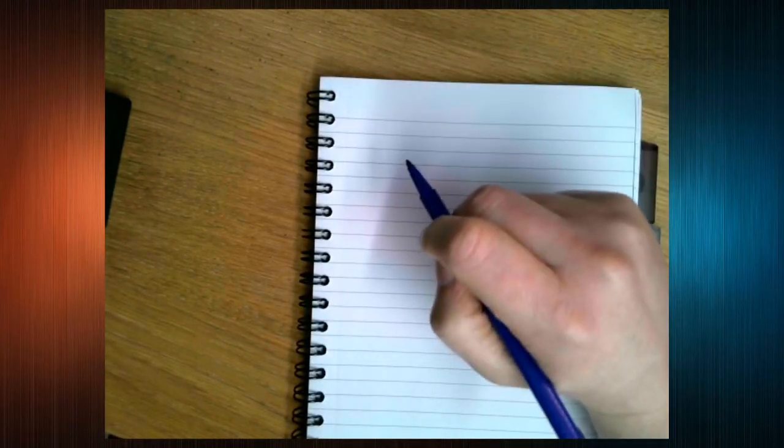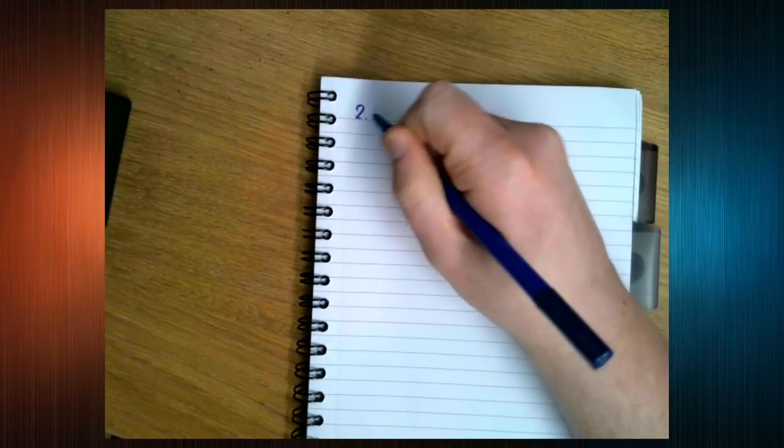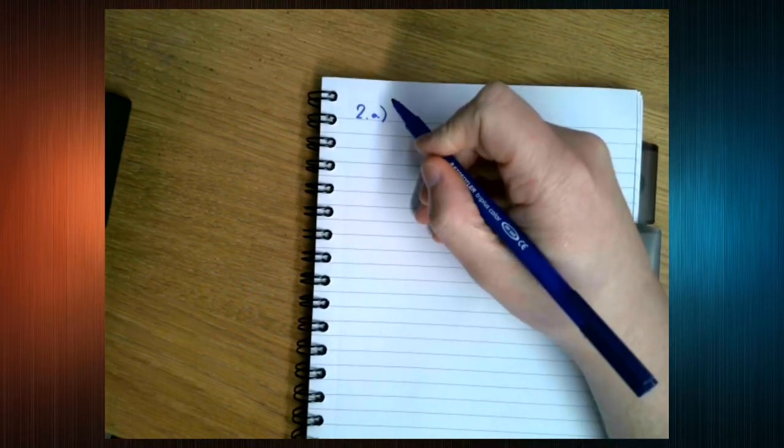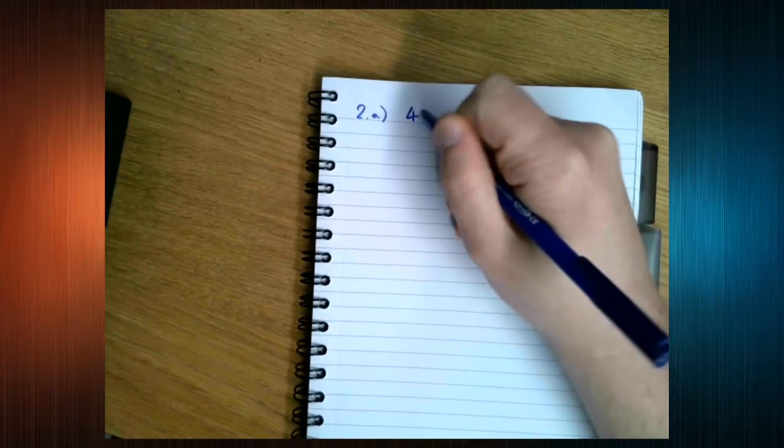We can also do the same thing if the sequence is geometric. So if we now look at question 2b on page 7 of the workbook. So 2a, do have a go on your own. It's like we've just done. The final answer is 40.